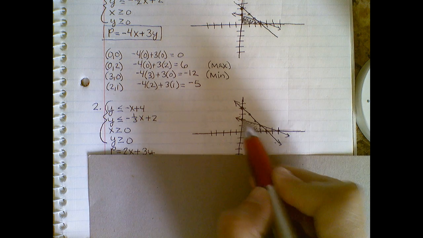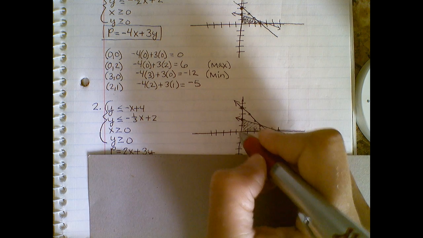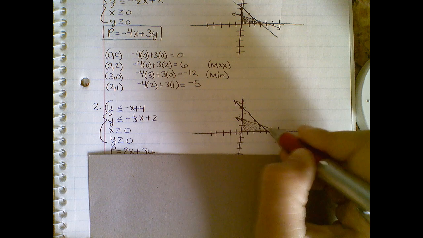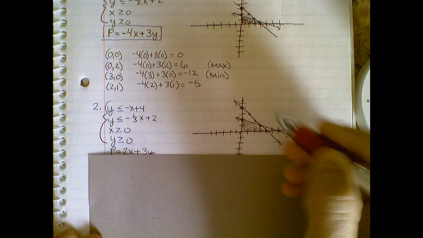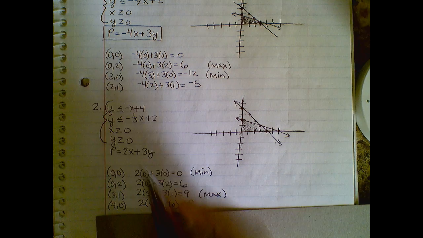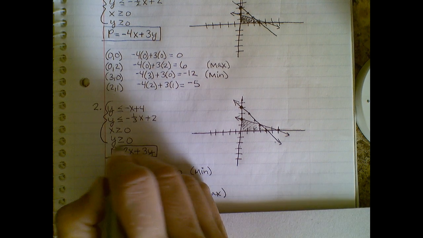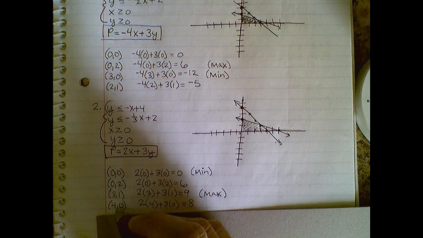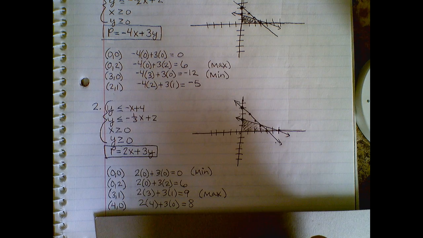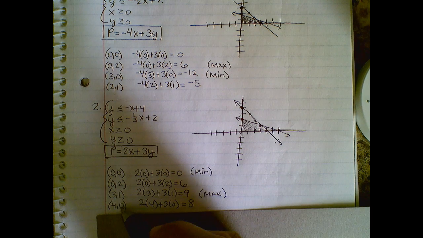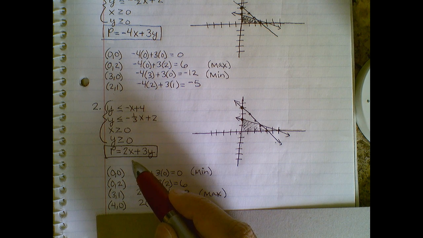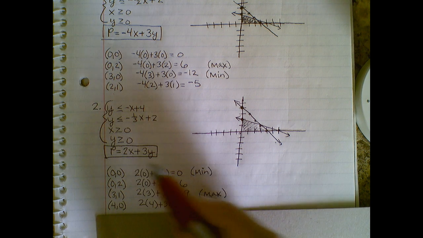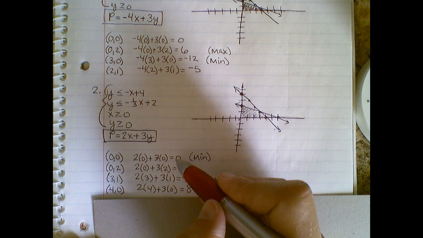So I label all 4 of those vertices. So 0, 0, 0, 2. I have 4, 0, and 3, 1. So I label all of those, and then I have my objective function. Then I'm going to plug these coordinates right into this equation. If I have 4 vertices, I should be plugging in 4 coordinates. If I had 5 vertices, I'd be plugging in 5 different coordinates. And then I simplify them down.